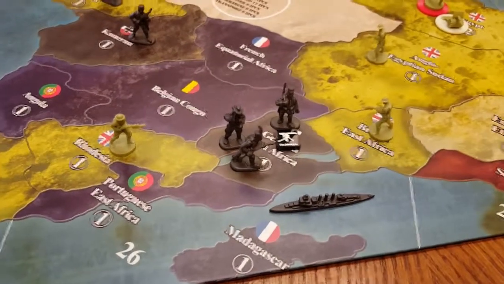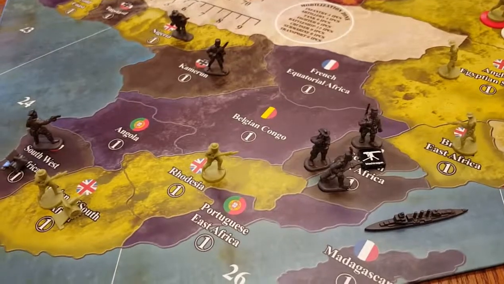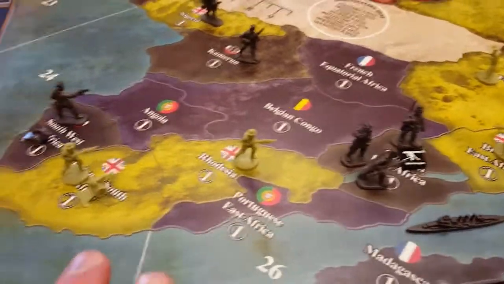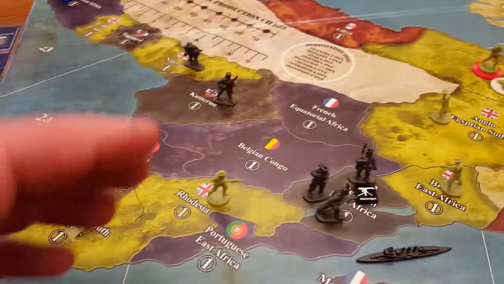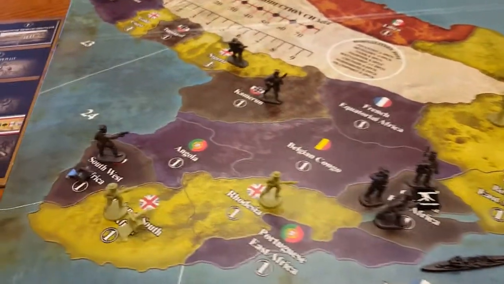So in this case, it does produce a more defensive posture with the British, and it will buy time to perhaps consolidate your forces together.